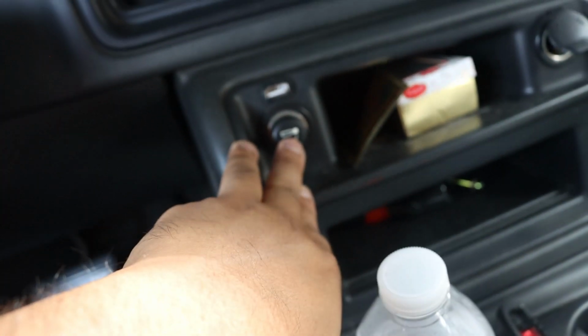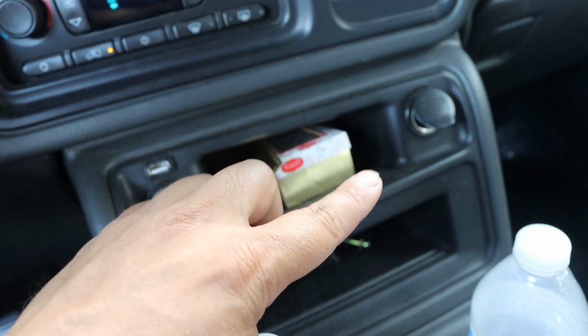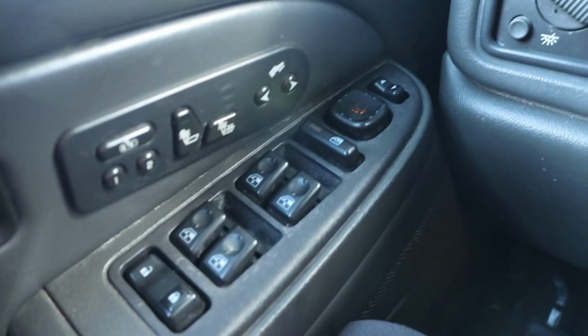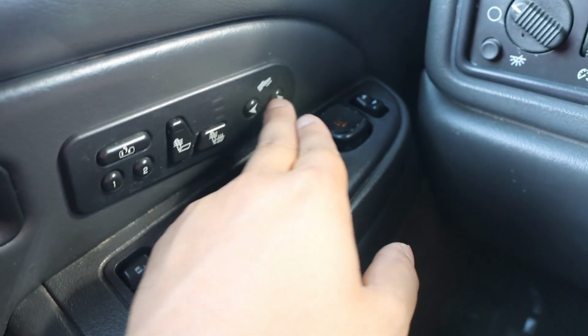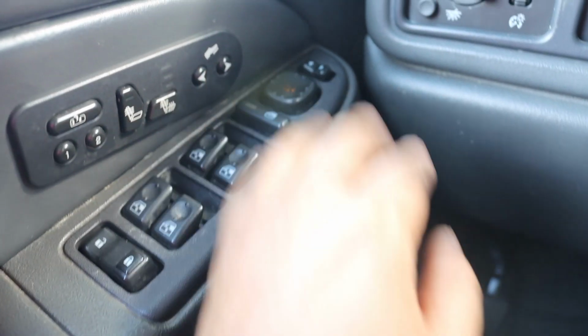Cigarette lighter, which I'm going to have to rechange. I'm going to try to put my USBs to connect to all of that, as well as that one. So I'm going to have this truck filled with USBs. Back on the driver's door here, we have this button, which is adjustable foot pedals. So my brake pedals actually adjust.